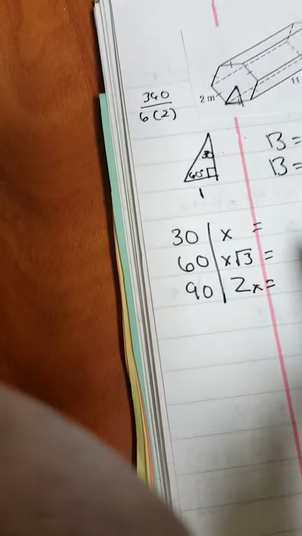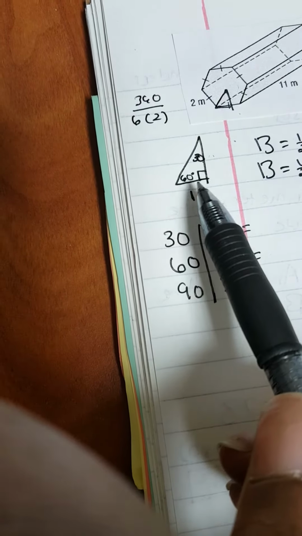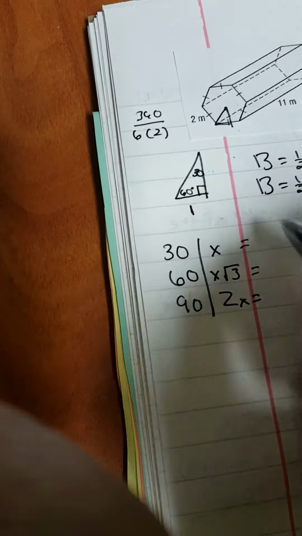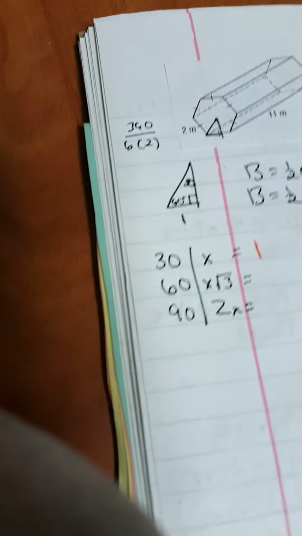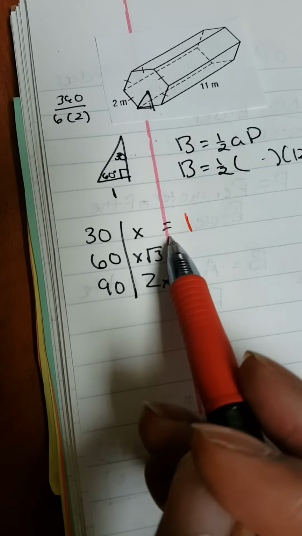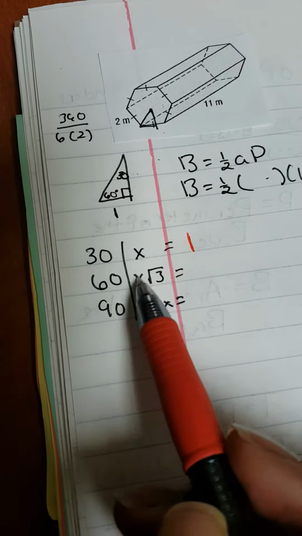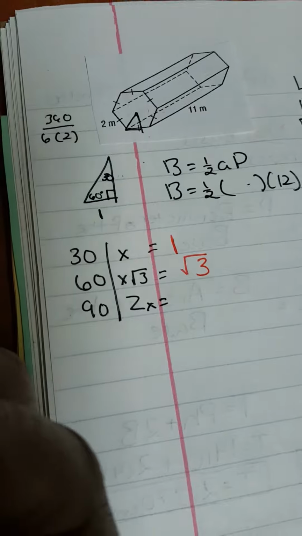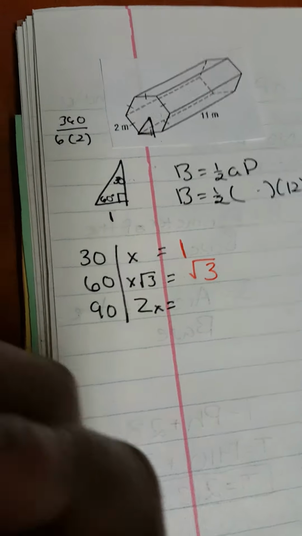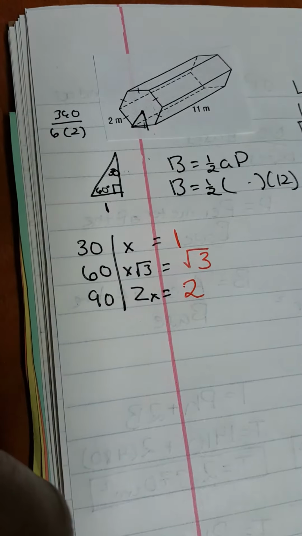All right, so remember to do a special right. You look at the side they gave you, which was 1. And what's the one across from the 30, 60, or the 90? 30. The 30. So I'm going to put it here, where the 30 is. So guess what x equals? What does it say x equals? 1. X equals 1. That's what the formula says. So here, instead of x, I could put what? 1. And since it's outside the radical, I really don't have to write the 1. I would just leave it as the square root of 3. And then across from the 90 would be 2, because it'd be 2 times 1.